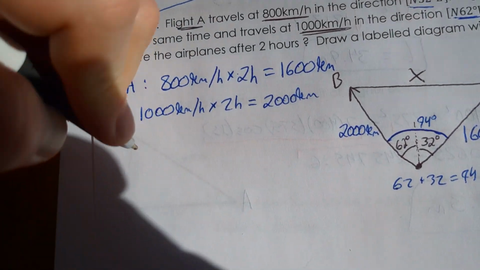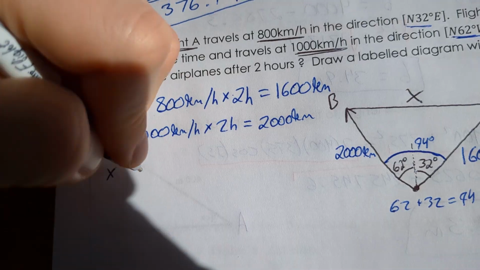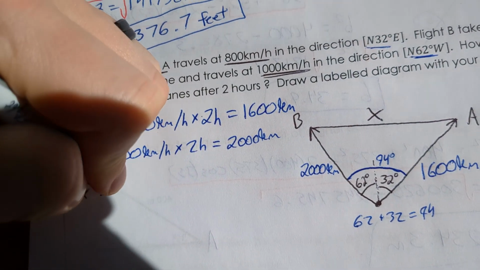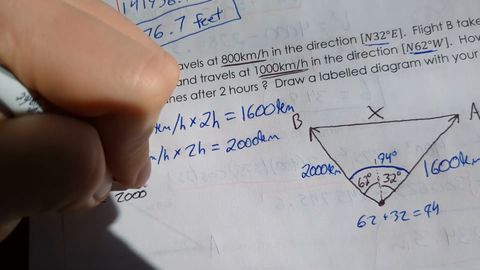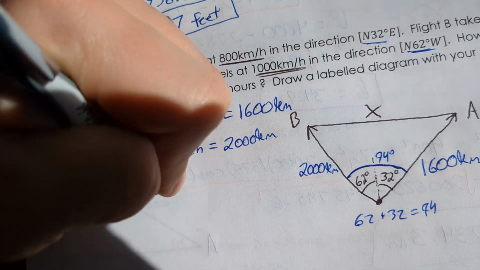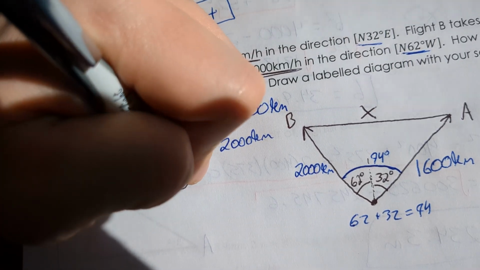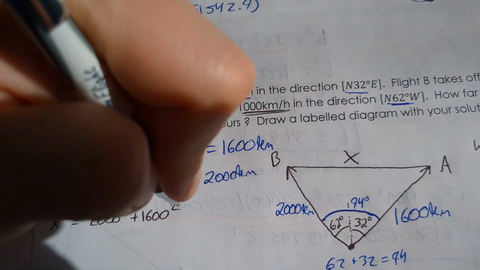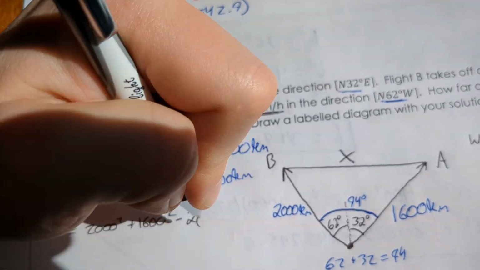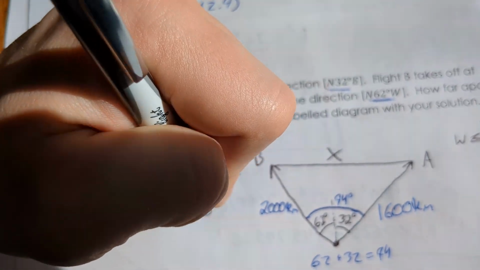So cosine law, always start with the side you're looking for, so x squared, and then you're adding the other two sides together, squared, squared, and you're subtracting 2 times the other two sides.